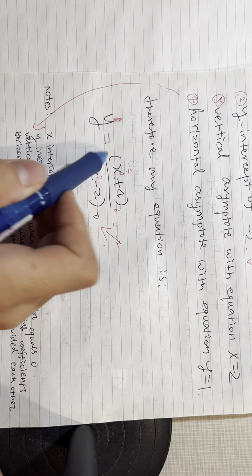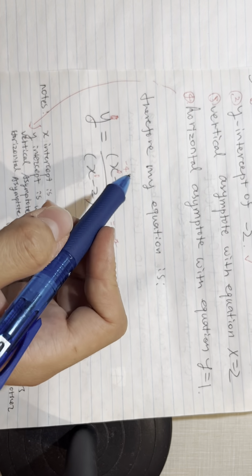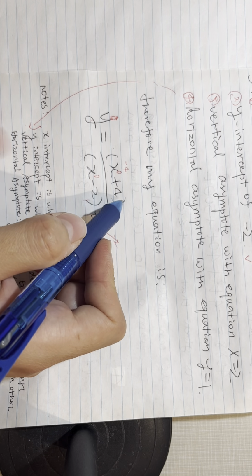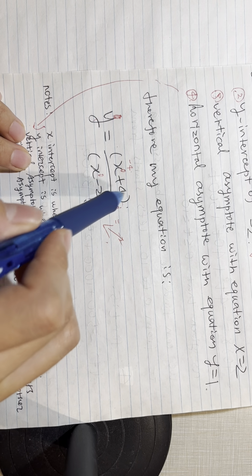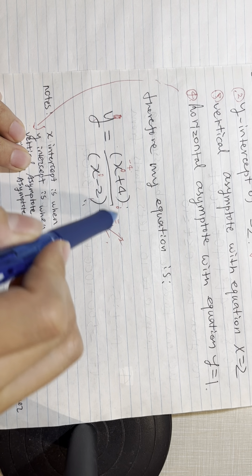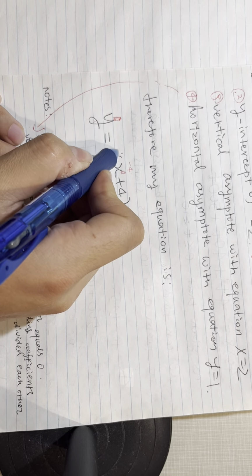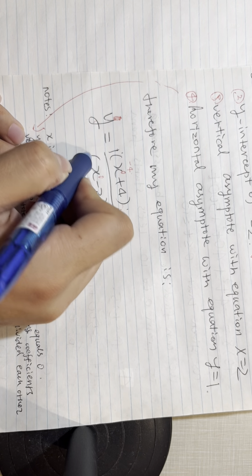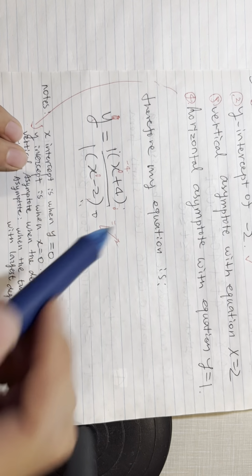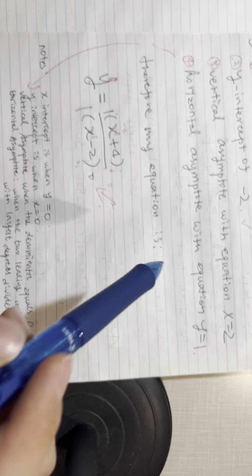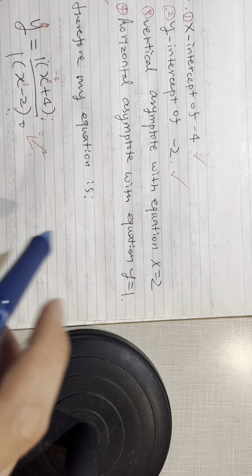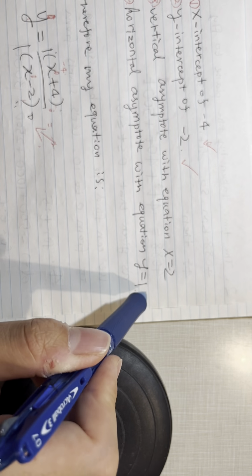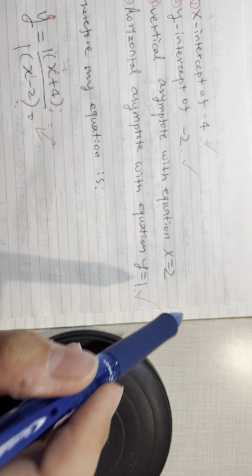In this case, each part of the fraction has a leading coefficient of 1, so 1 divided by 1 gives 1. That matches the last condition, the horizontal asymptote y equals 1.